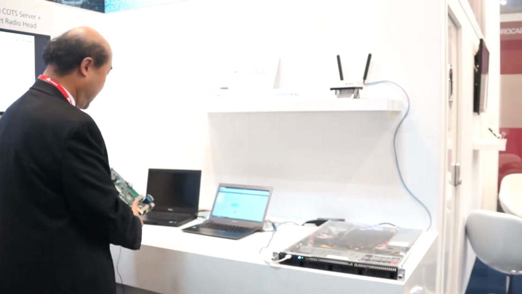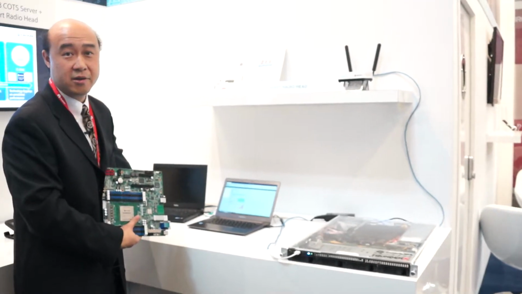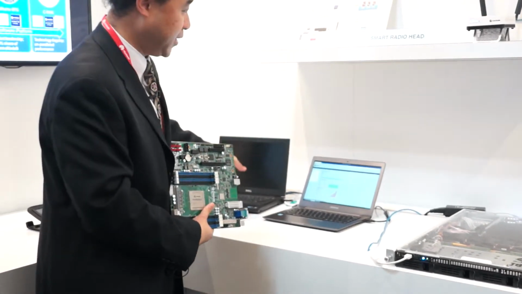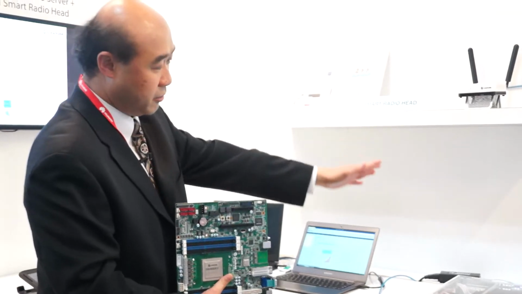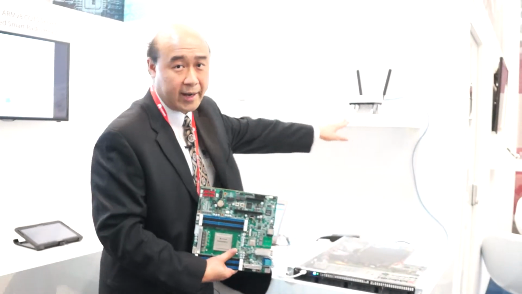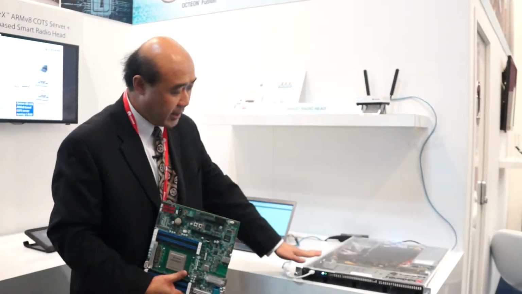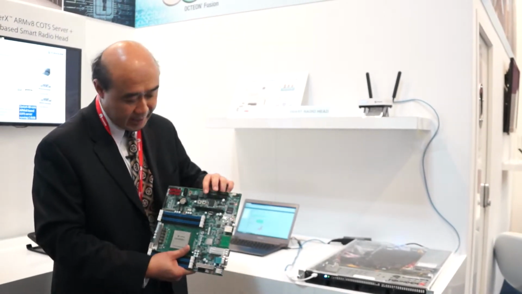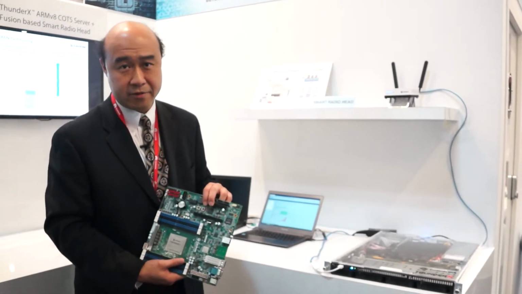In our case, we have an app server here, which is serving video. And the video will be going back to the mobile core, Cloud RAN, remote radio head, and back to the user. And this server here is based on Cavium 64-bit ThunderX.